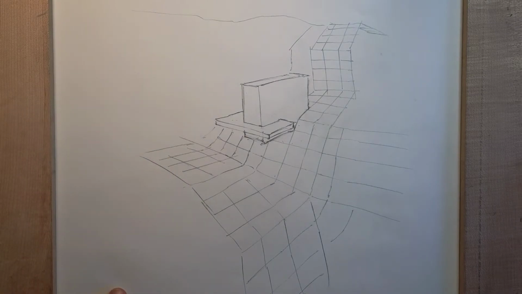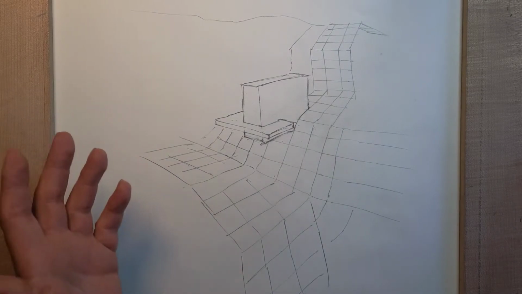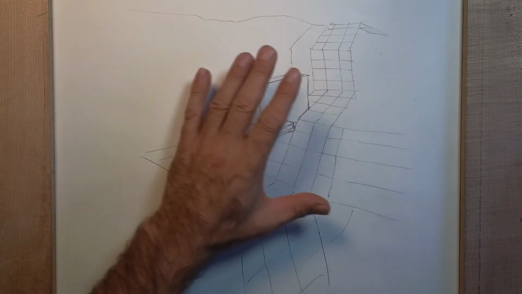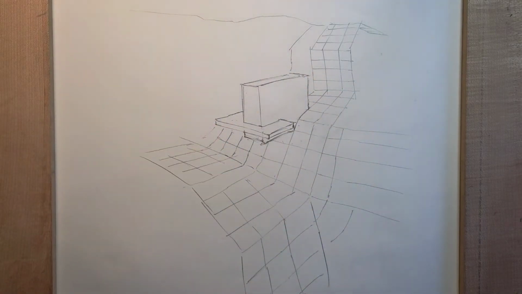So it kind of gets exciting, right? It's like, wow, what's going on with this space? Is this a waterfall? What's happening through all of this?